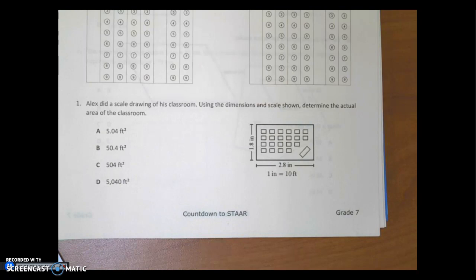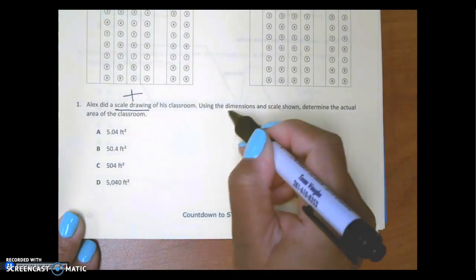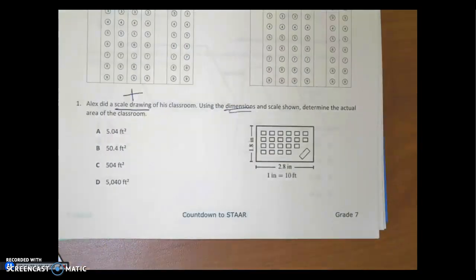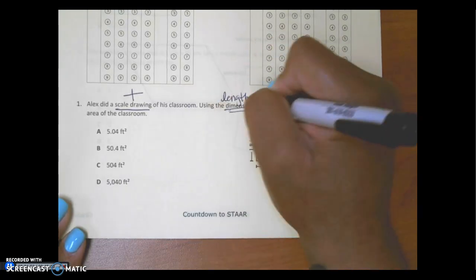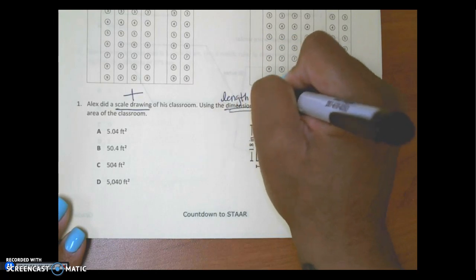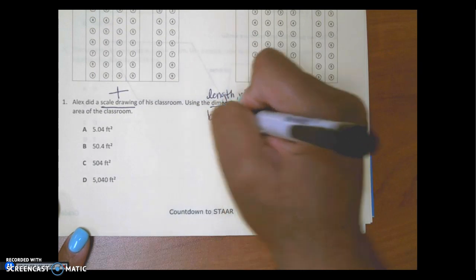Alex did a scale drawing of his classroom. Scale means I need a proportion box. Using the dimensions. What are dimensions? Sides. 4 of them that we've talked about dealing with area and volume. What were the sides? What were they called? The width and the length. And then who's the other pair? Base and height. Good.